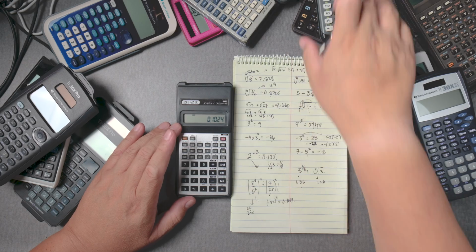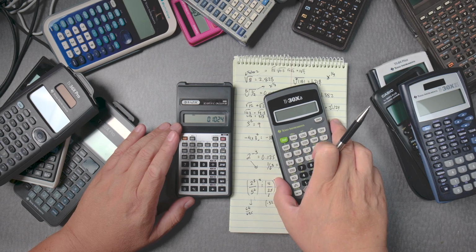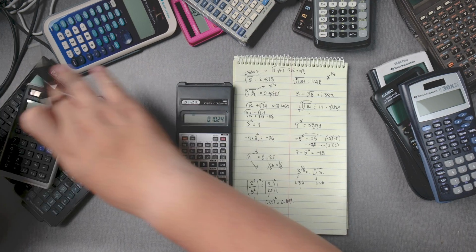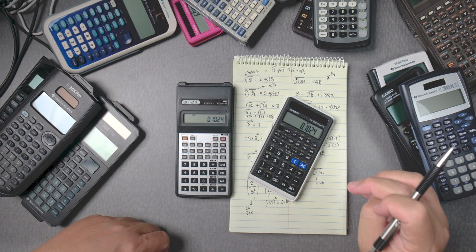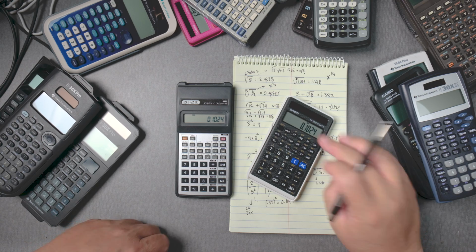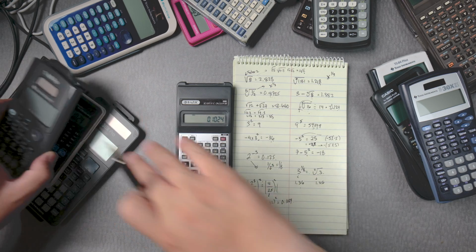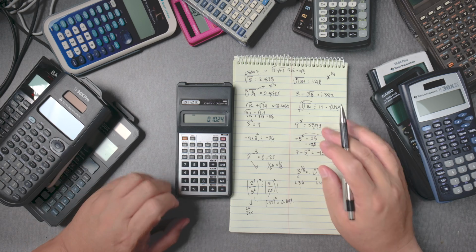Just like any other calculator, like the TI-30XA or the FX260 Solar 2. Those take time to do.